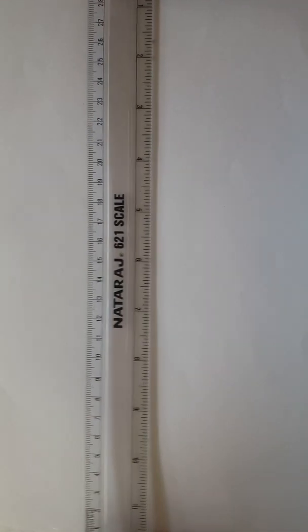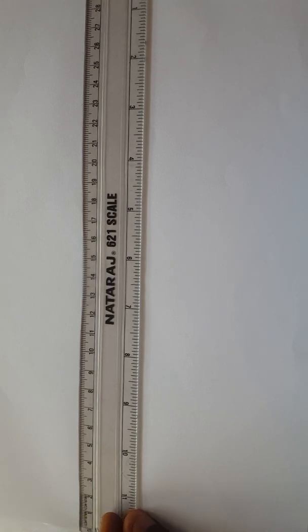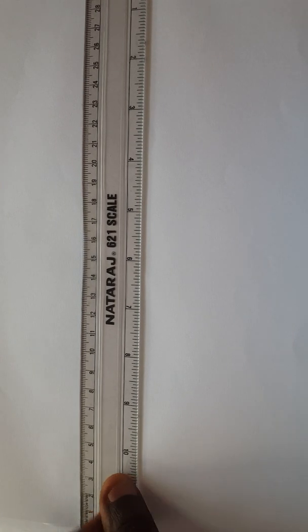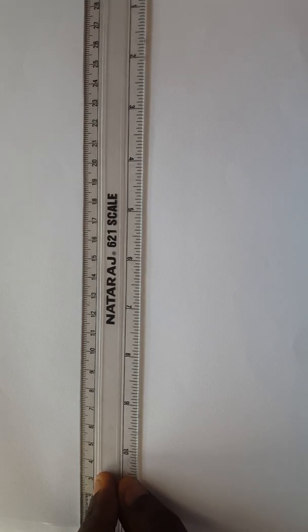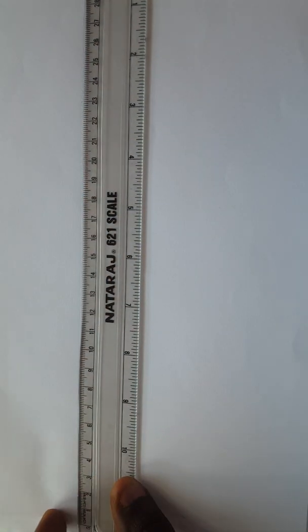Before I do that, I want to draw my horizontal. So my horizontal is going to look something like this. Okay, let me use this pencil to do that. This should be a 1 line.